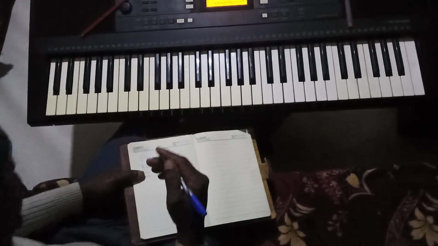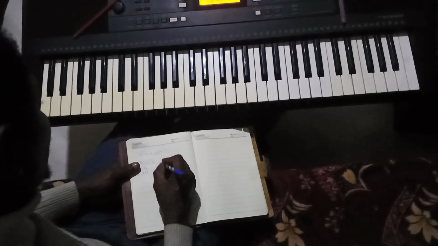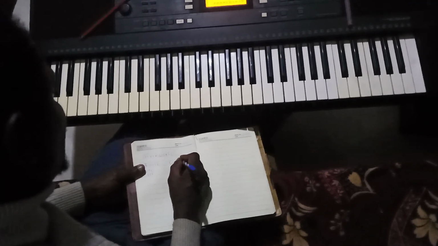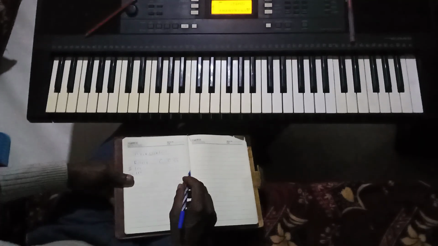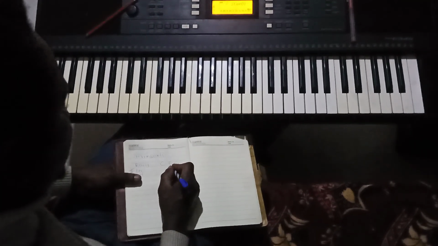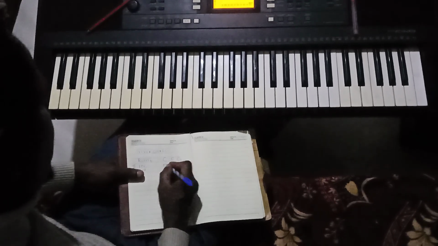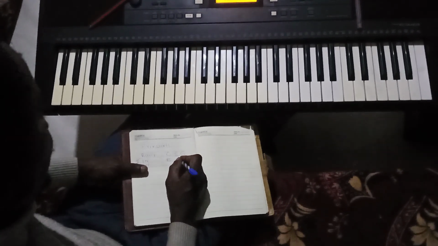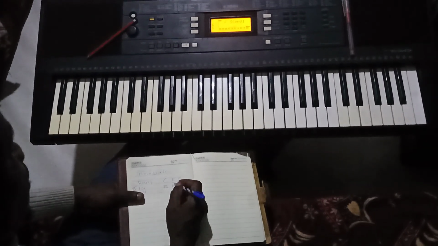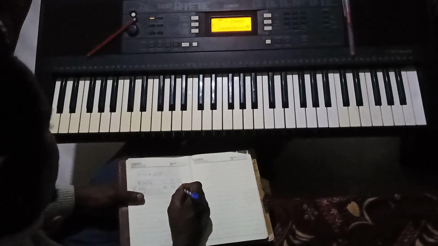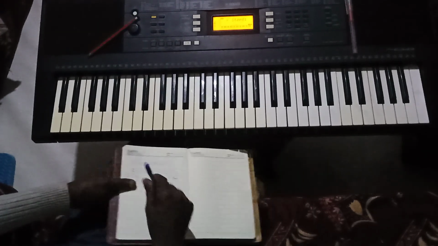Now, in the inversions, we change this. We said the root position is C, E, and G. In the first inversion, this is what we do. We take this E and put it here, and we take this G and put it there, and we take this C and bring it here. Now we have E, G, C. That is the first inversion.